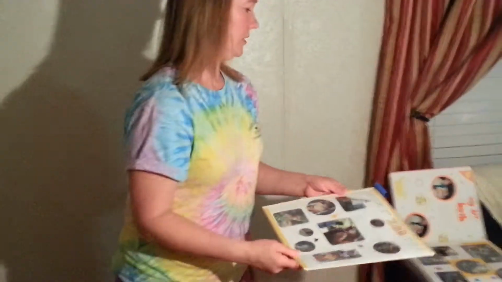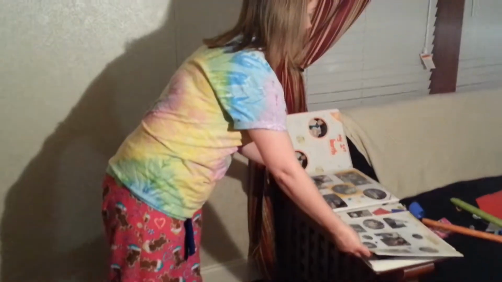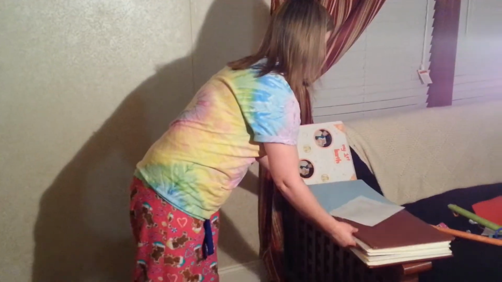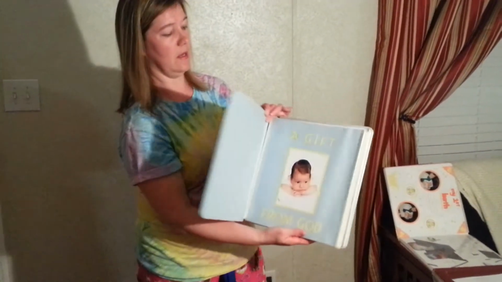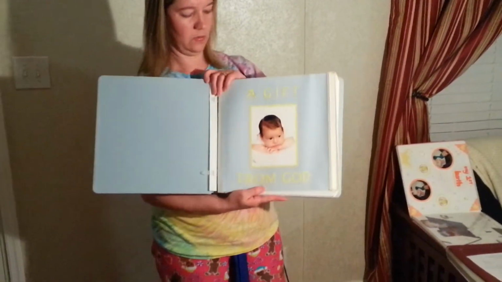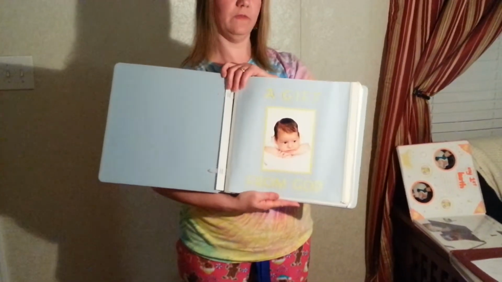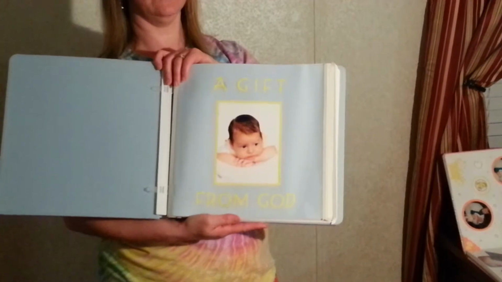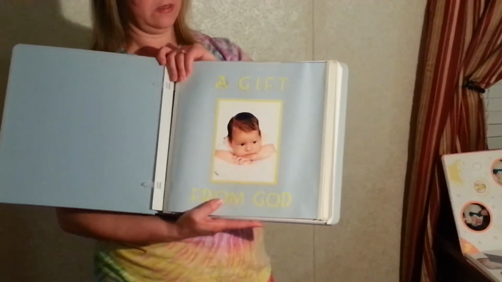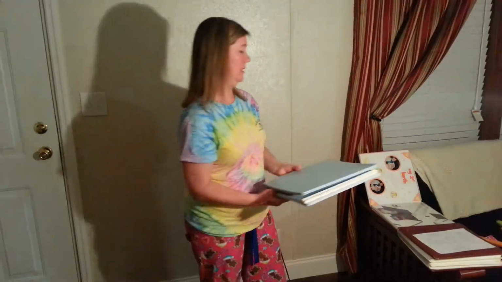Sometimes you just want to focus on one picture. In this page, I love this page. I love the colors of it. And it's the one picture that I wanted to focus on, and I just used one. So you can use any amount of pictures that you can fit on the page. That is up to you.